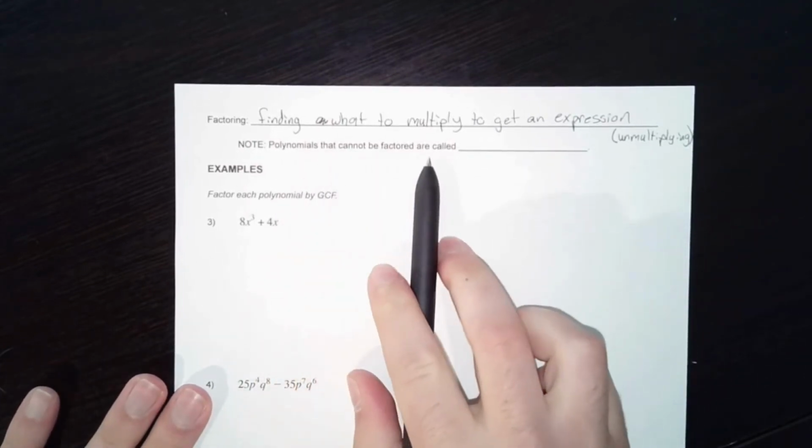And I know we think of division as the opposite of multiplying. You'll see there is going to be some division involved in this, but we're really trying to get back to before we multiplied. So what pieces were we actually multiplying together? Okay. Now it is possible when we start to get into these polynomials that some of them cannot be factored.